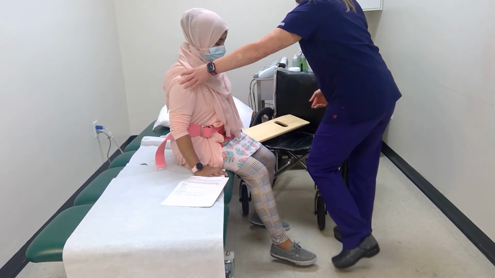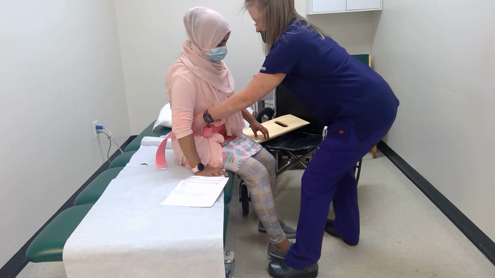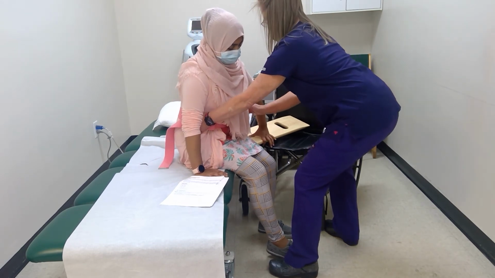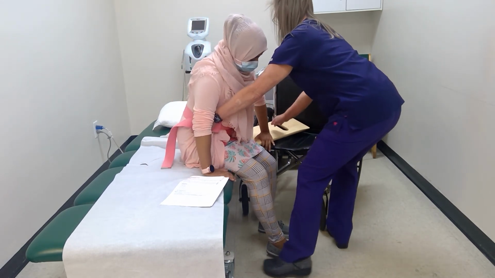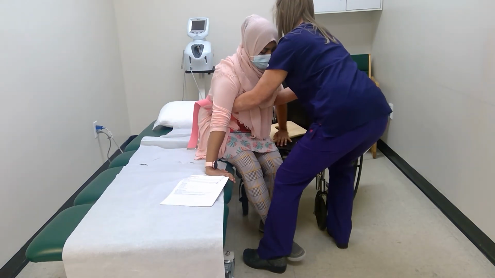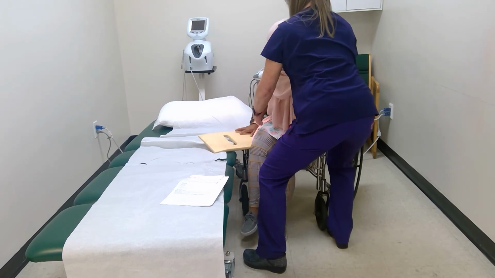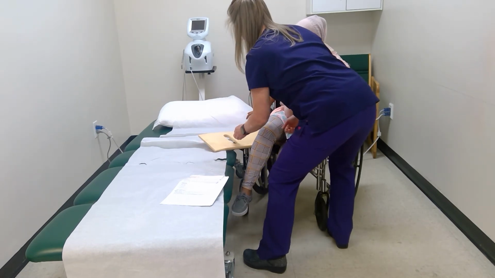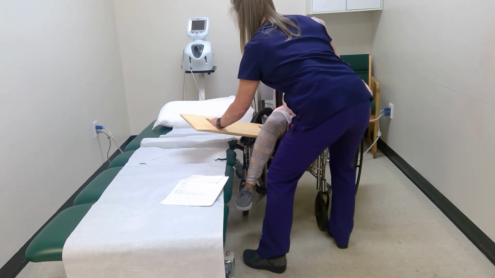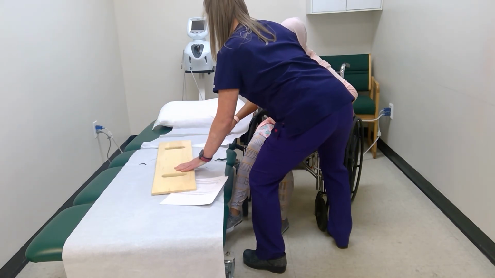And I'm going to make a bridge to the wheelchair. Then I'm going to have you lean towards me and we're going to scoot onto the bridge to the wheelchair. Very good. You did a good job. Then she can lean up and I'm going to take the sliding board out.